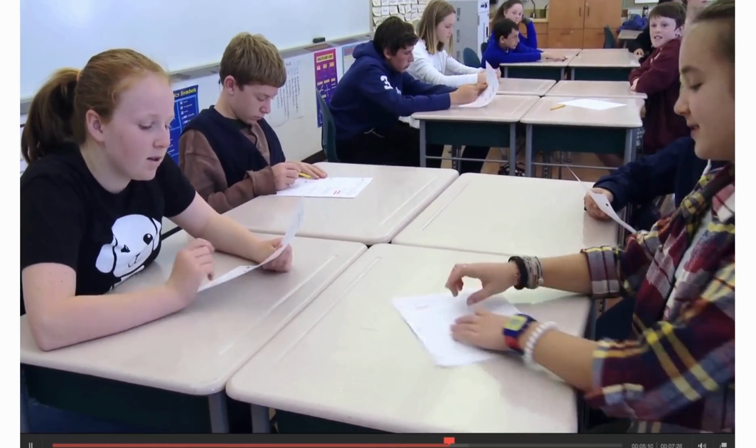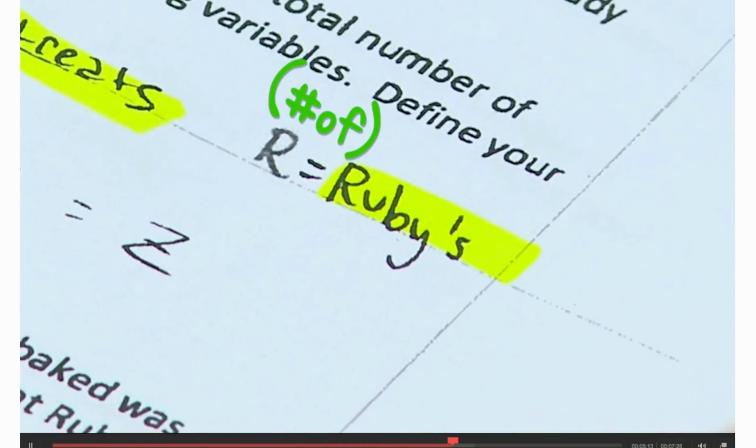Oh, nice. Yeah, the same. I did the Ruby's Chase in a number of them.